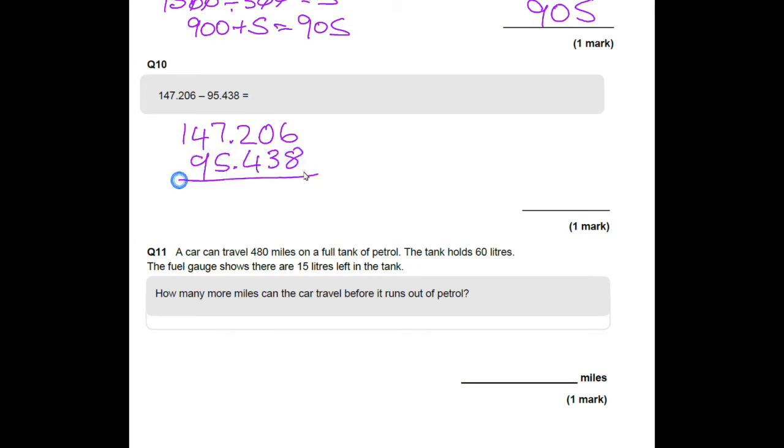And then work from right to left. 8 from 6 doesn't go. Go along until you can borrow one. The 0 has a 9, and this is our one that we've borrowed. 8 from 16 is 8. 3 from 9 is 6.